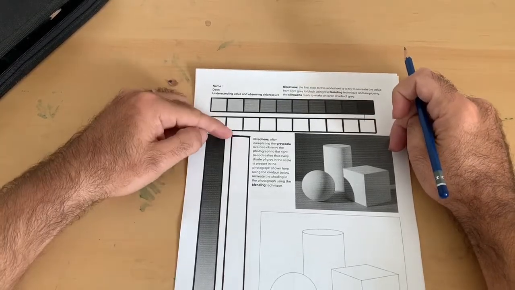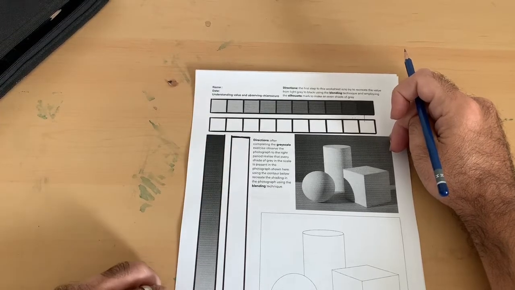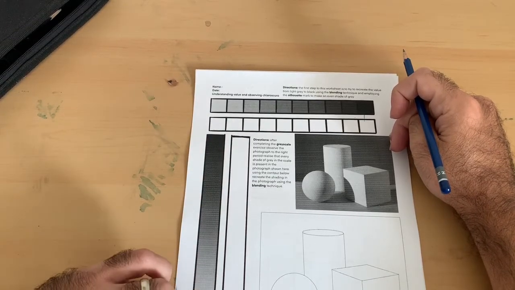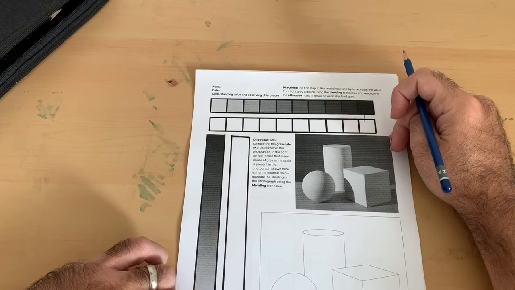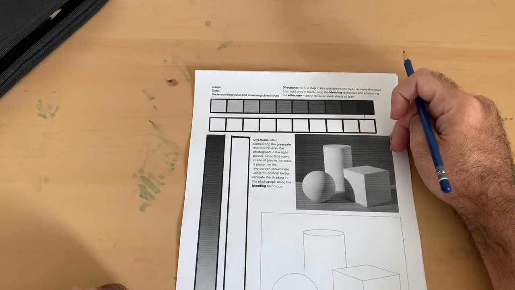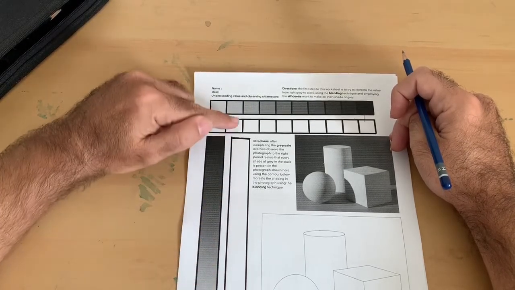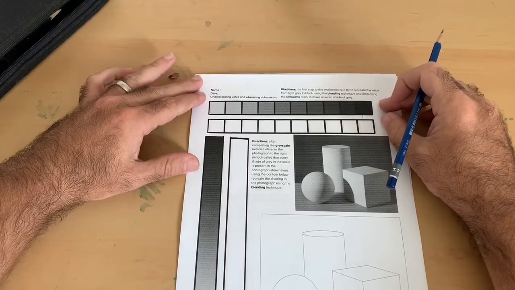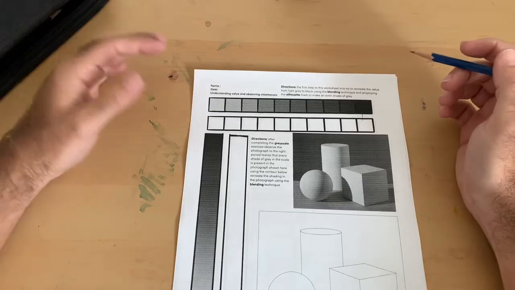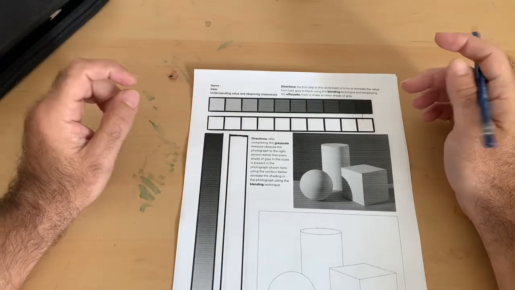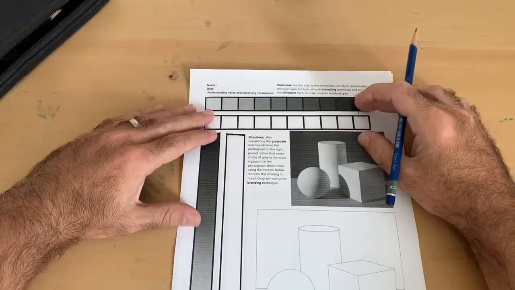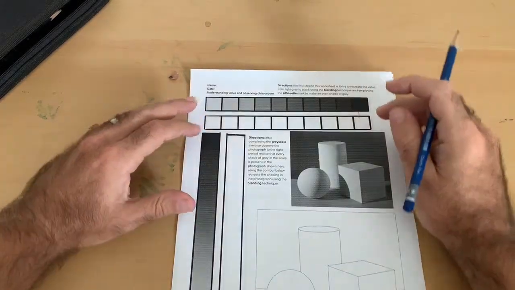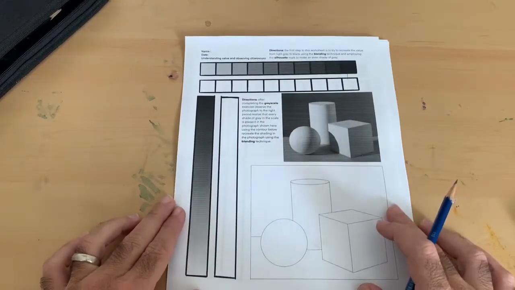And then in the gradient scale, where you can't tell where the shades of gray softly transition from a light gray to black, right? So this is for you to show control over your pencil. So I'm going to demonstrate this for you now, and you can see kind of the steps involved.